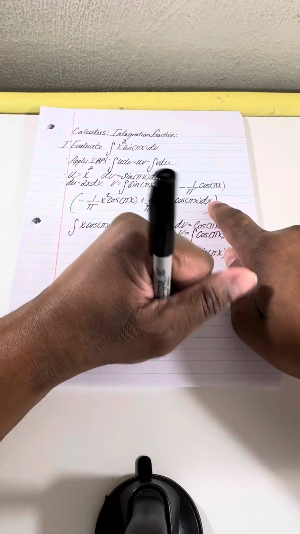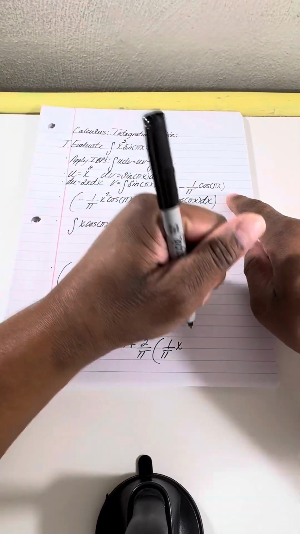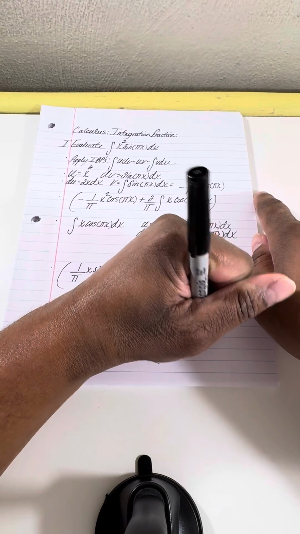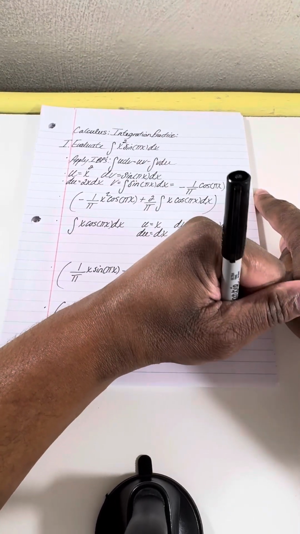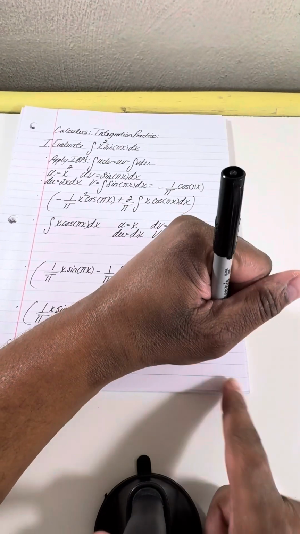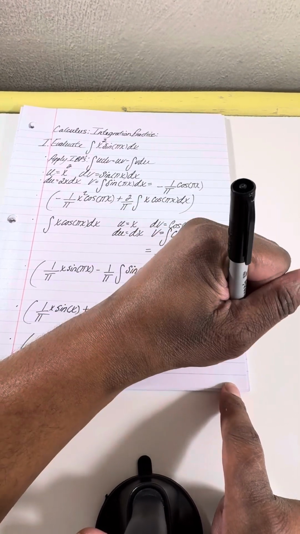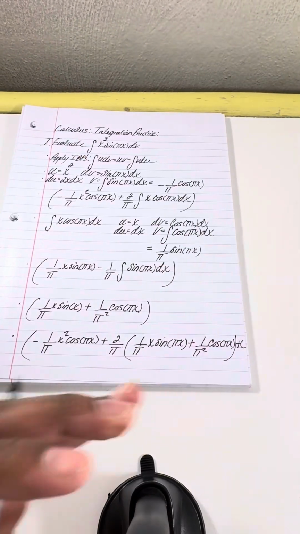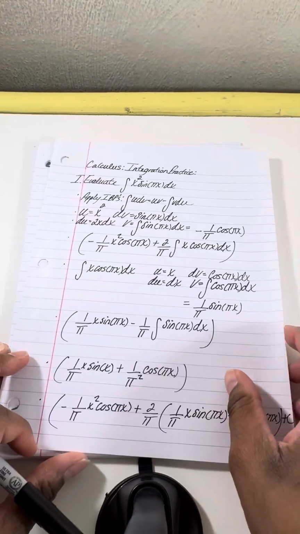Then we've got all of this: 1 over pi x times sine of pi x plus 1 over pi squared cosine of pi x plus c, but we have to do a little simplifying. We should be able to finish up after simplifying.